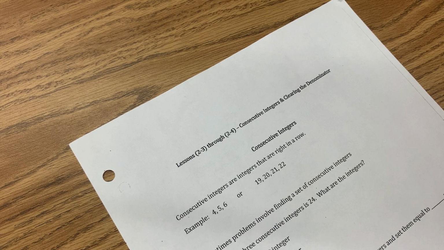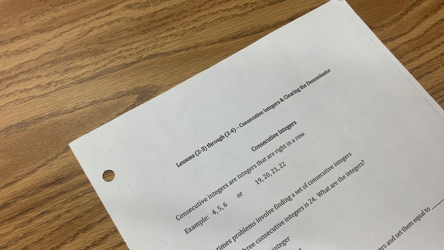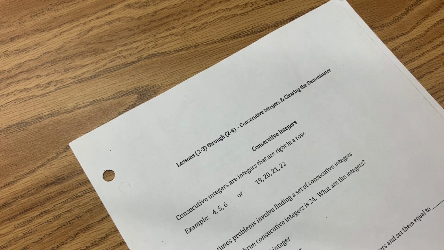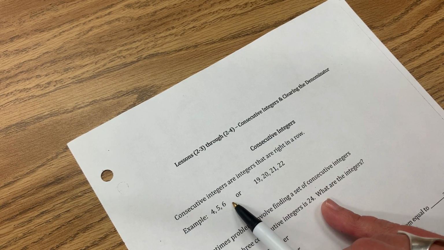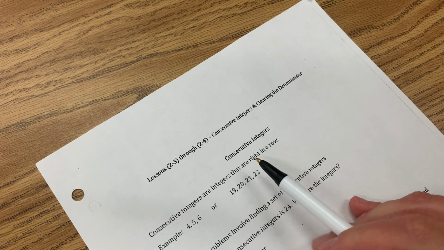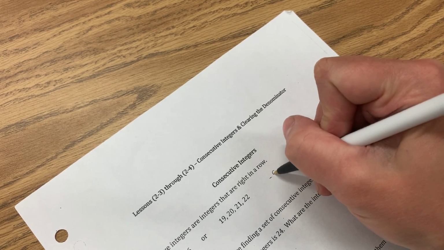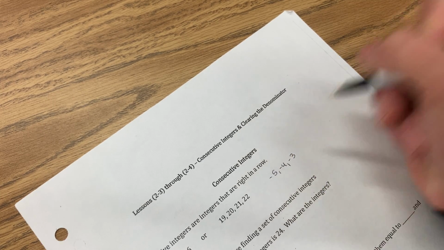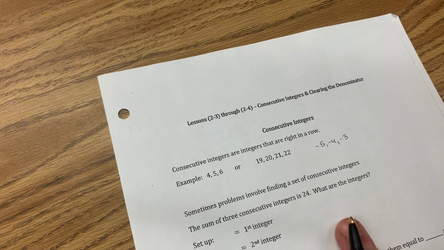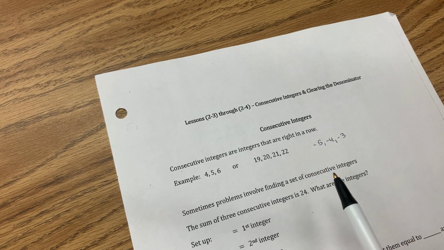So consecutive means right in a row. Like if you had 5 consecutive wins, if you were a team, there'd be 5 wins in a row. Consecutive integers are integers that are right in a row. For example, 4, 5, and 6, or 19, 20, 21, 22. Or you can even have negatives because integers can be negative. So negative 5, negative 4, negative 3. Okay? Sometimes problems involve finding a set of consecutive integers.